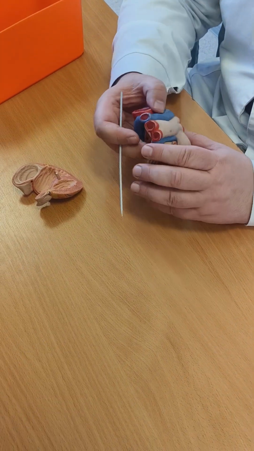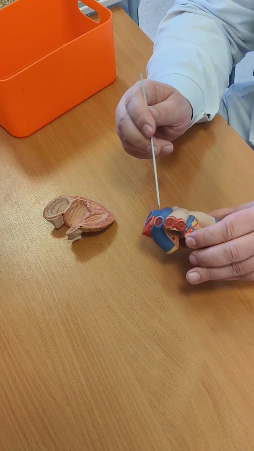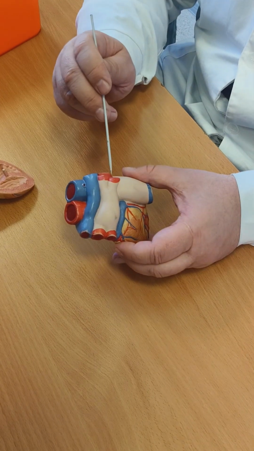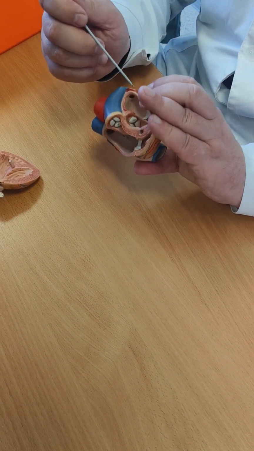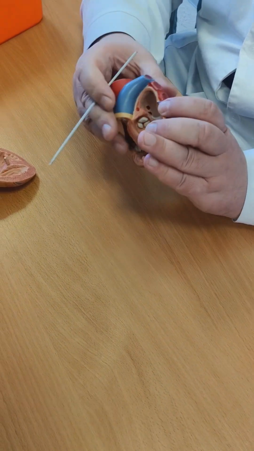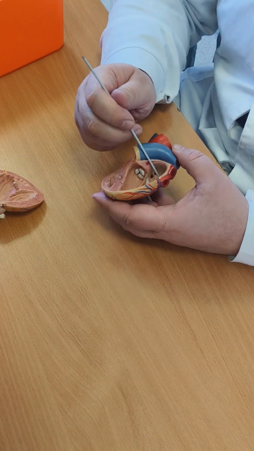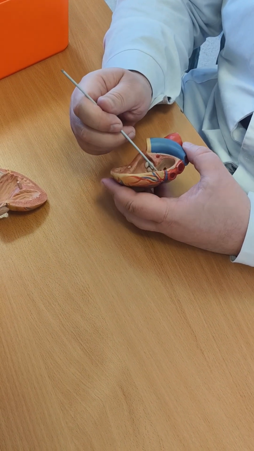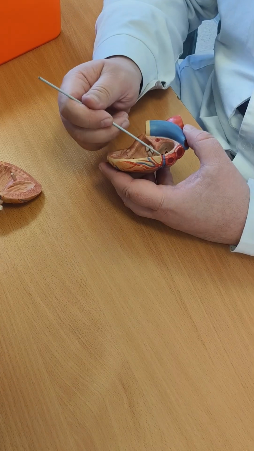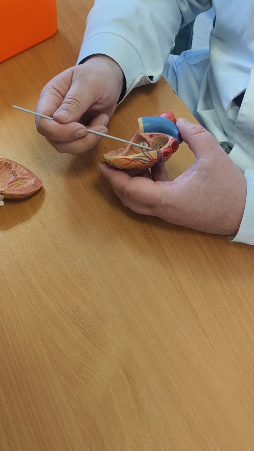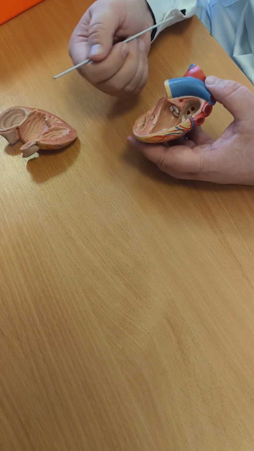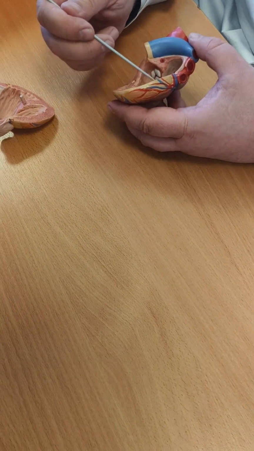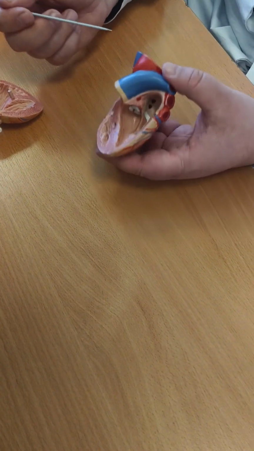In left atrium, we can see 4 pulmonary veins, 1, 2, 3, 4. 4 pulmonary veins open into left atrium, and blood from left atrium goes to left ventricle through ostium atrioventricularis sinister, where we have bicuspid or mitral valve, and from left ventricle, blood goes into aorta.